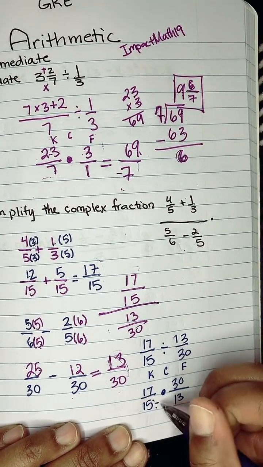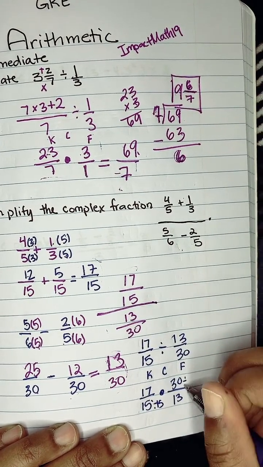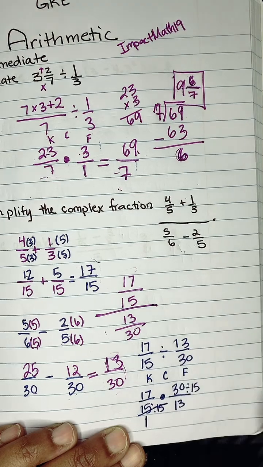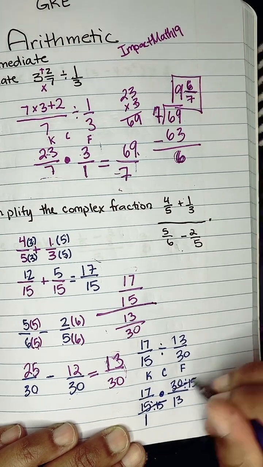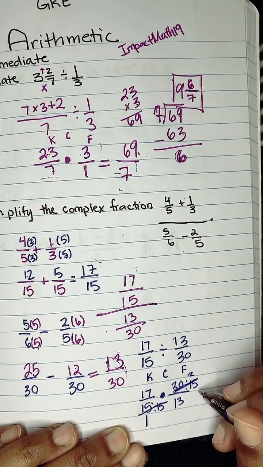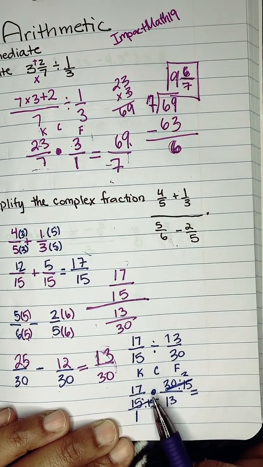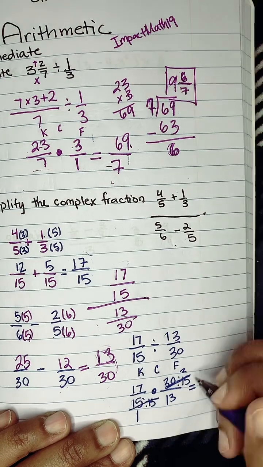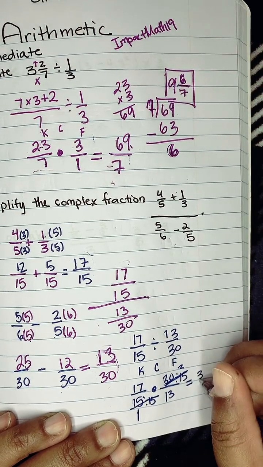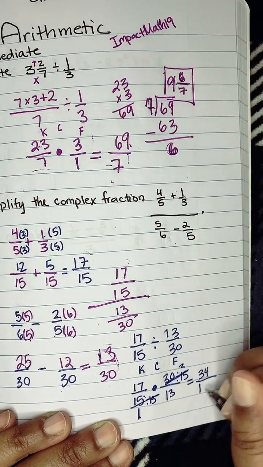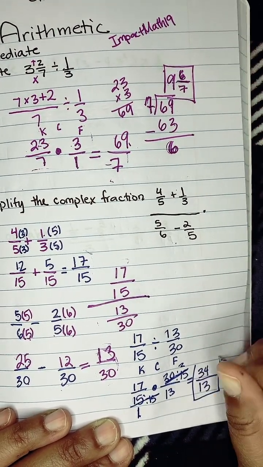Because if I divide this by 15, I can divide this by 15. And this will be 1. And then 30 divided by 15 is 2. So now what I would get is 17 times 2, which is 34, over 1 times 13, which is 13.